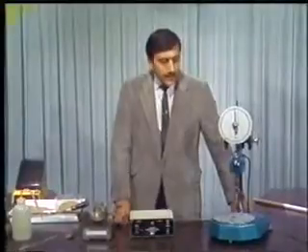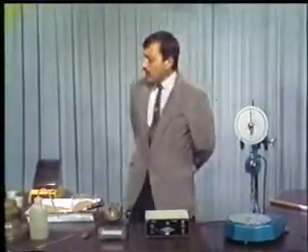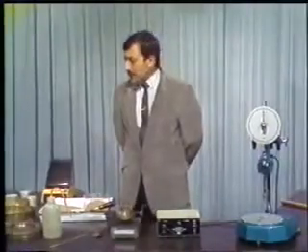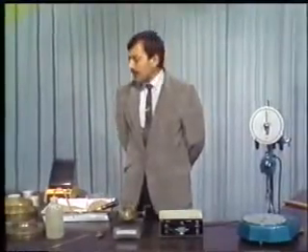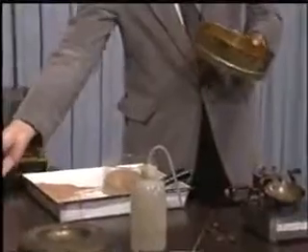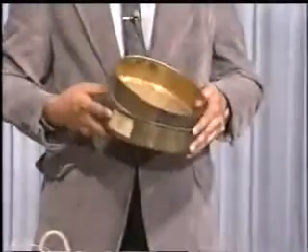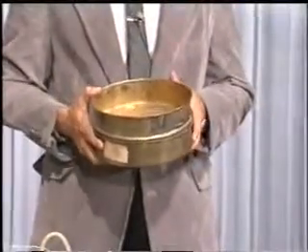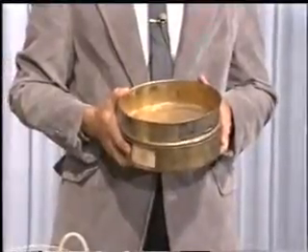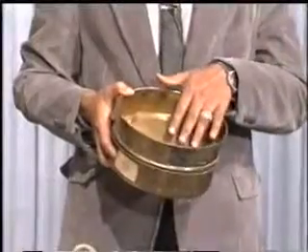Now let us see how the soil sample is to be prepared. For the preparation of soil sample, we require IS standard sieve of 425 micron size. This sieve is placed on the top of a pan, and the soil sample, which has been obtained for determination of liquid limit, is placed in the sieve.